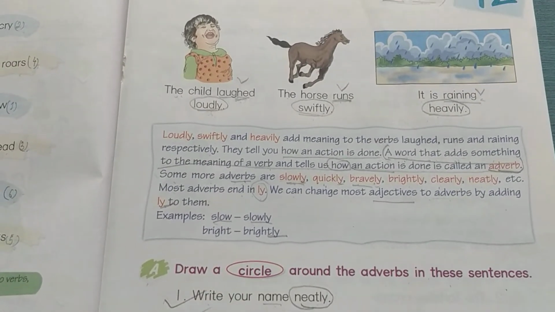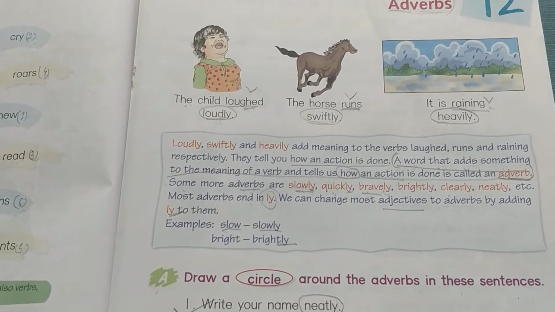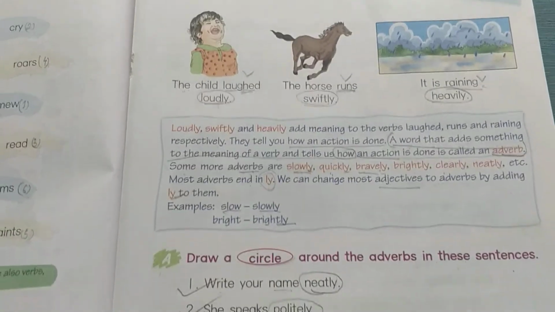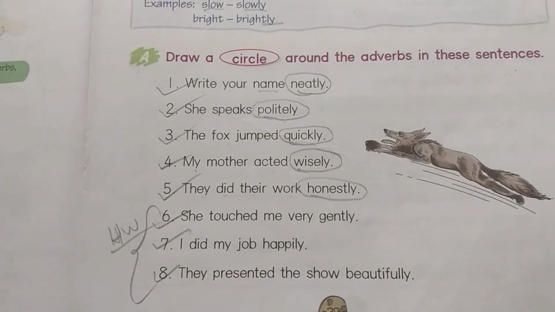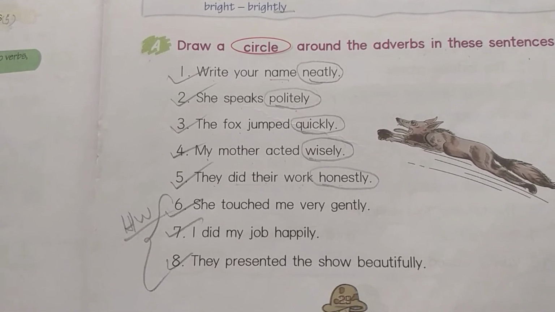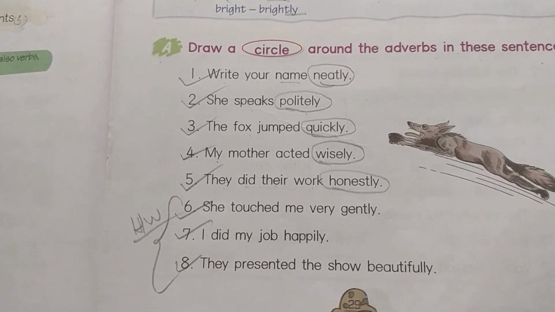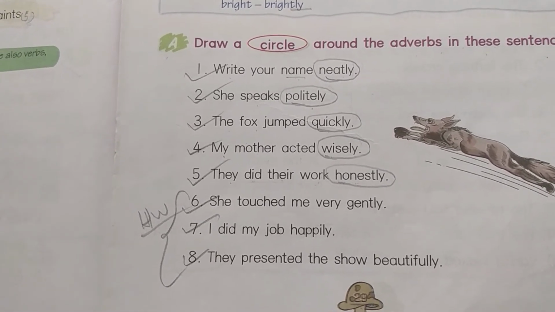Alright, so what will you do today? You will go through this video and you will understand the chapter. And look at this exercise properly. The first 5 I have done for you and the remaining 3 will be your homework.